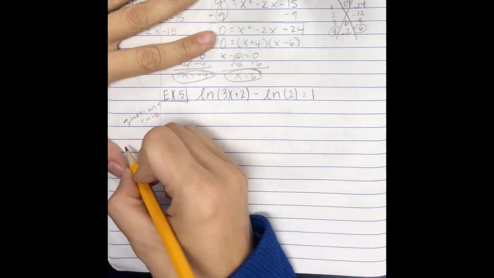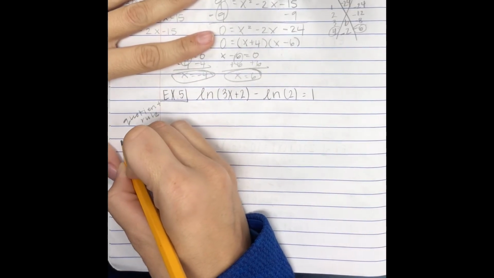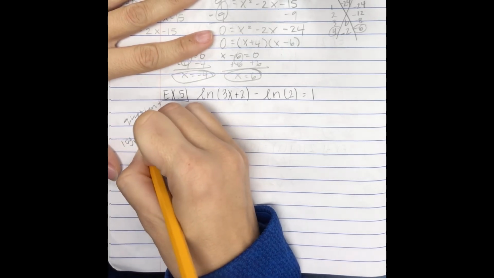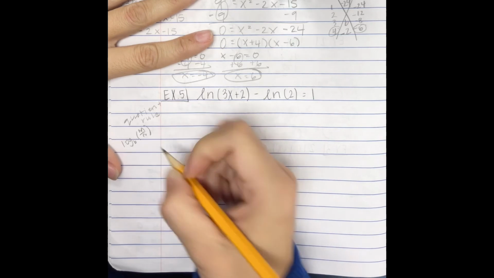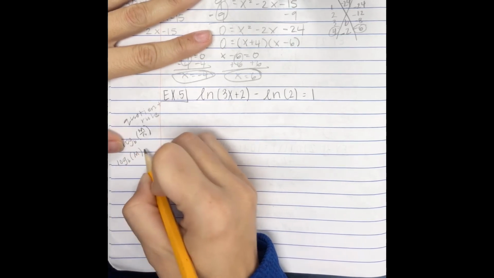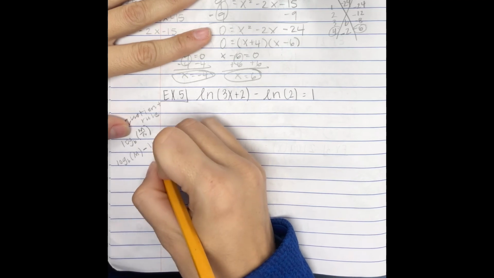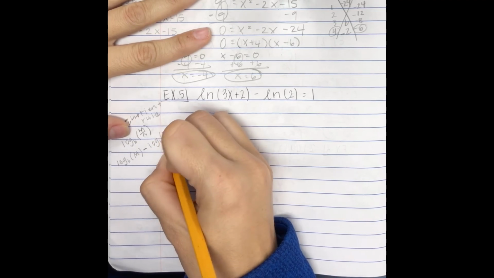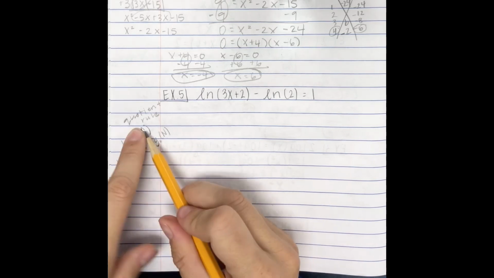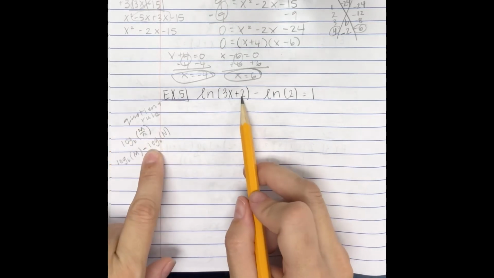All right, so quotient rule says if you have two things being divided, then you could separate them into two separate logs that are subtracted, okay? So if we have two logs being subtracted, then we can combine them into one log, but they need to be divided with your first one on top.